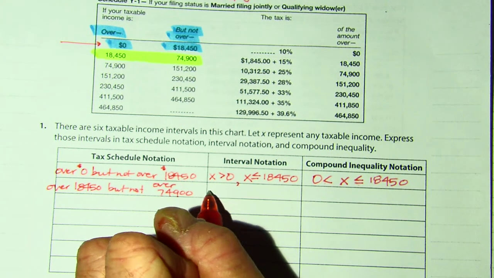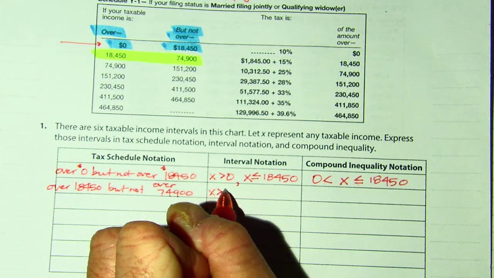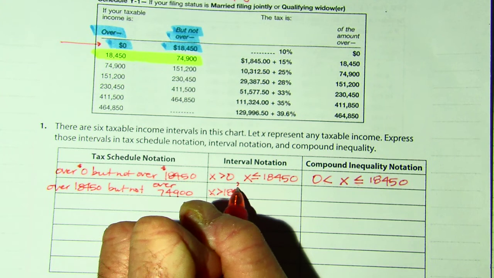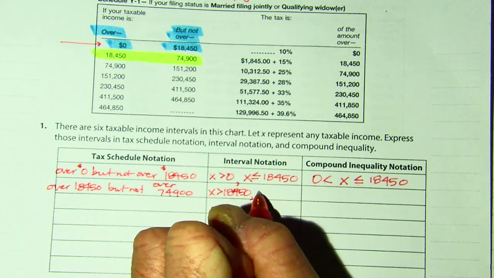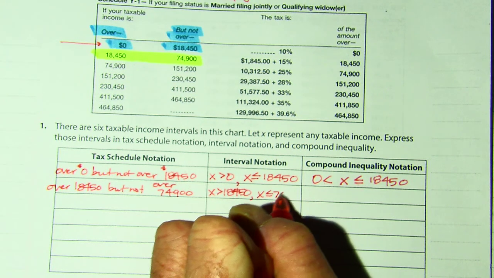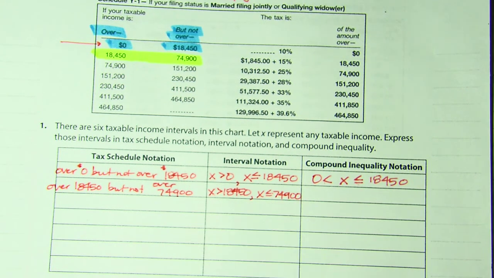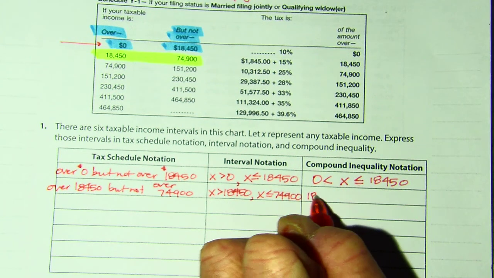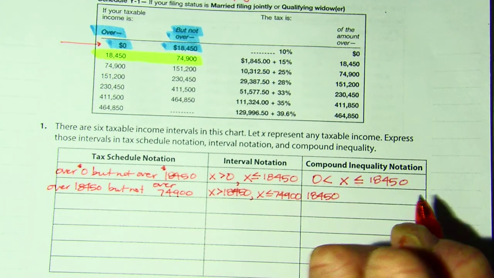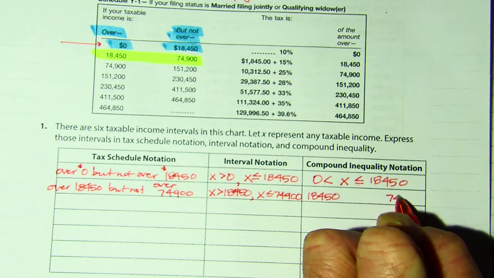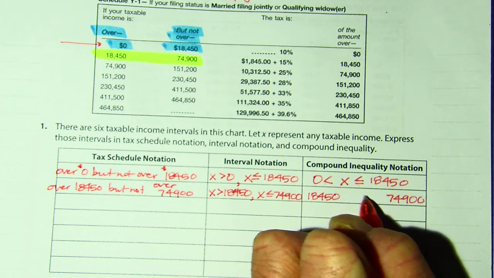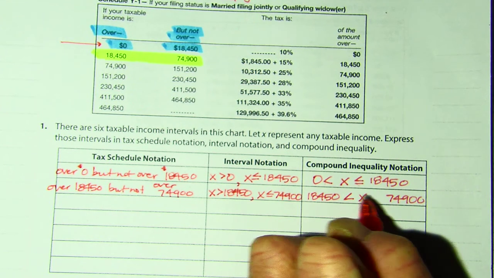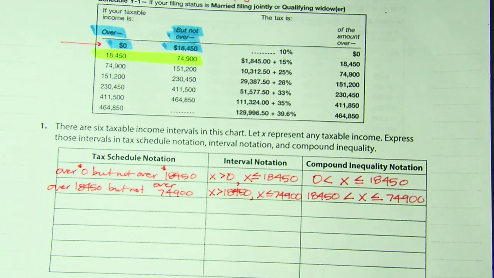Now, as a notation, that would be x is greater than 18,450, but x is less than or equal to 74,900. So that's writing them separate. If I write them together, put the smaller number first, 18,450, and over here I would put 74,900. And x is greater than the first, but less than or equal to the last.